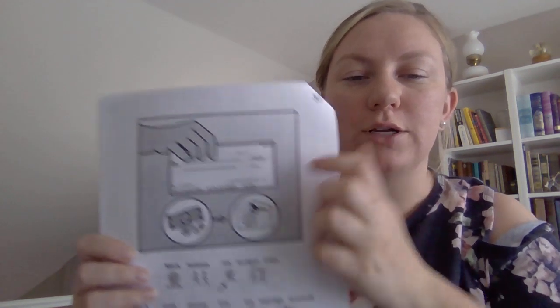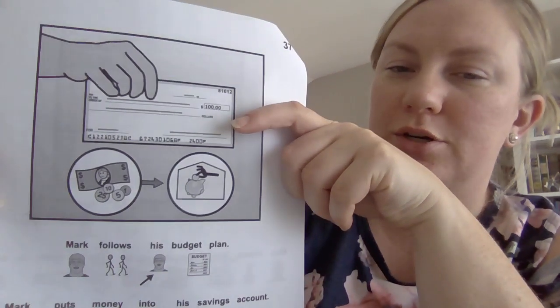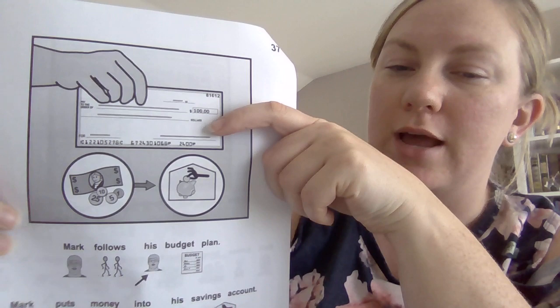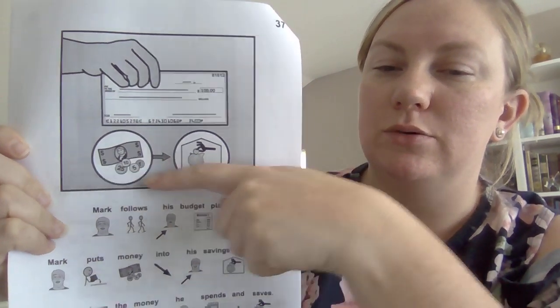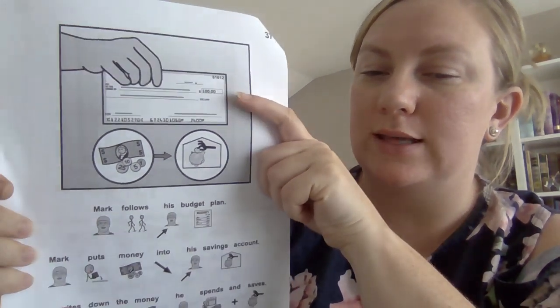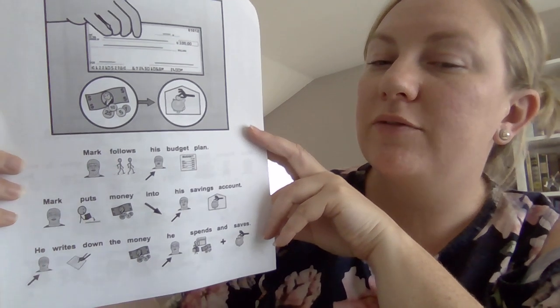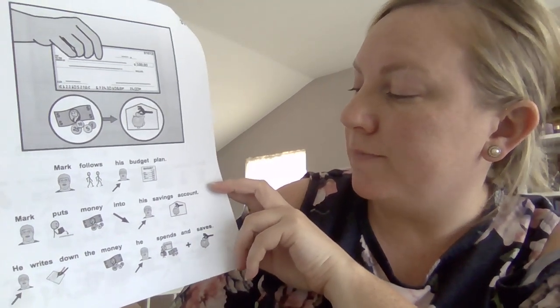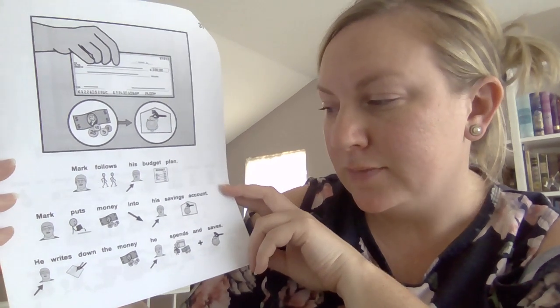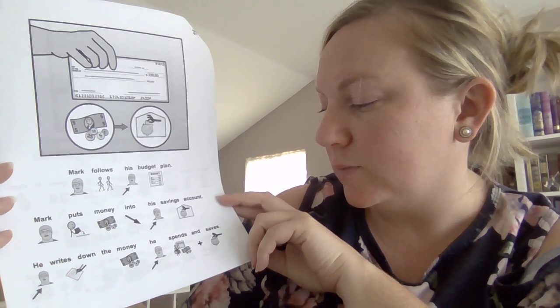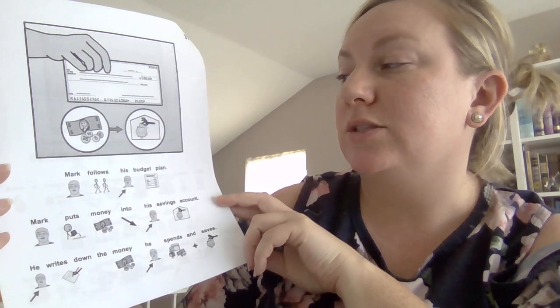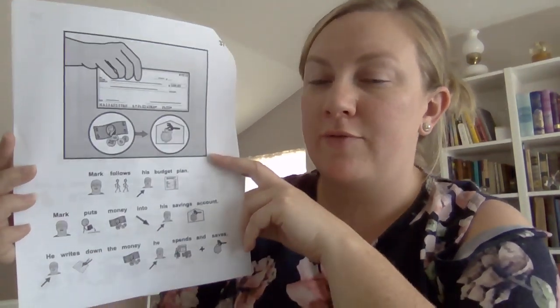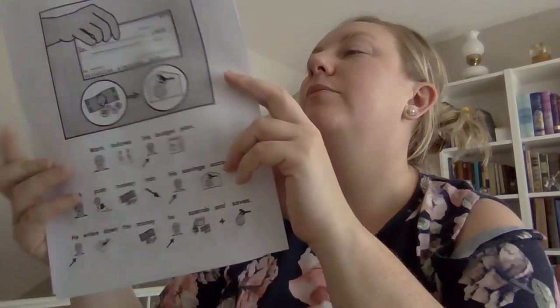We're here on page 37. We have a picture of what looks like a check, and then he's going to put it into his savings. It says that Mark follows his budget plan. Great job, Mark. Mark puts money into his savings account, and he writes down the money he spends and saves. So it's a really good idea to keep track of how much money you have.